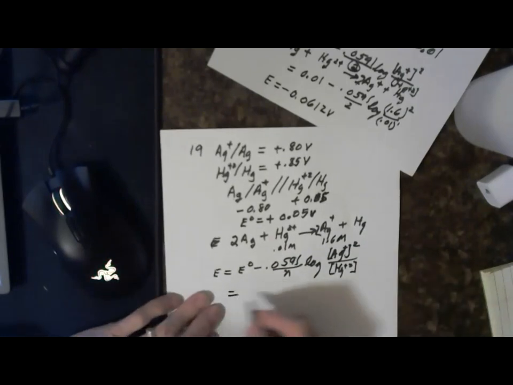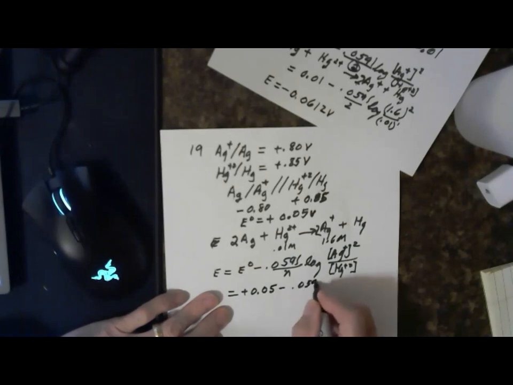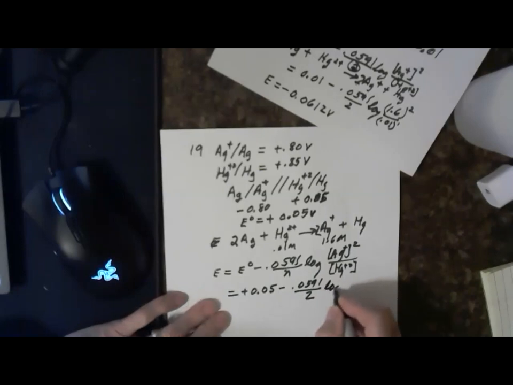All right, so the E0 was plus 0.05 volts minus 0.0591 over 2 log of 1.6 squared divided by 0.01 to the first power.